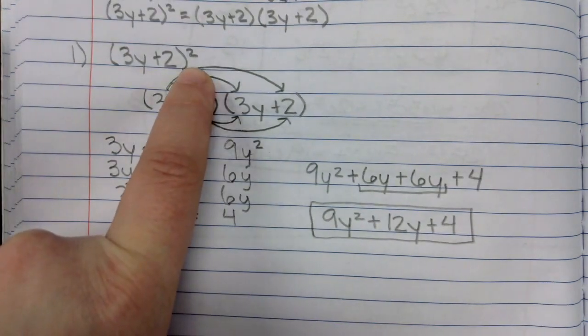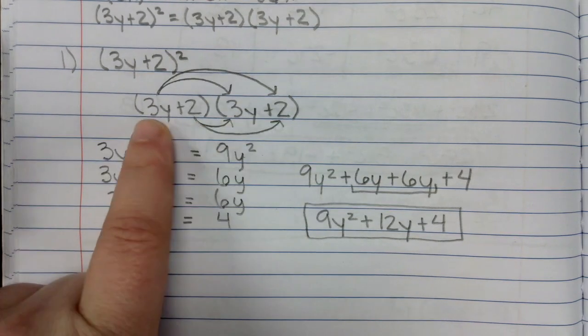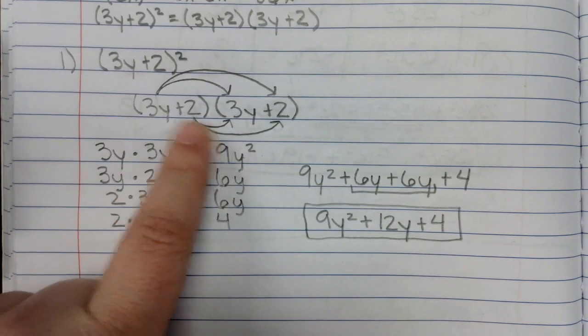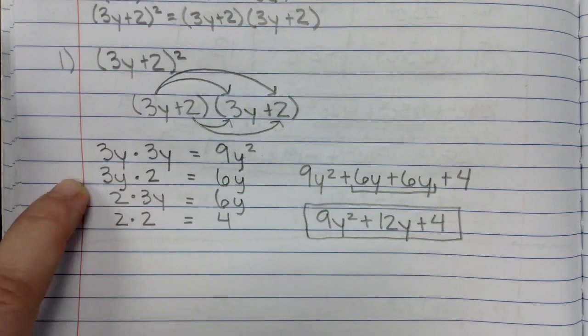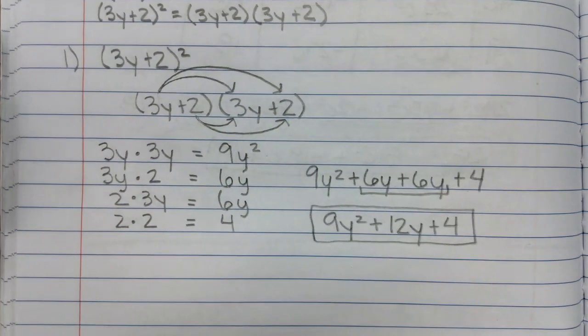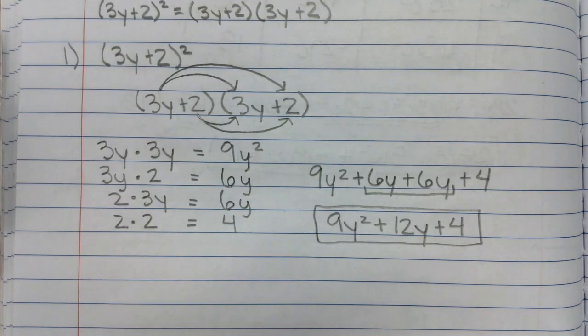All right, we're going to do one more example. This one's a little bit more complex. And when I say a little bit more complex, I mean, well, it's pretty complex. All right, number 2. This one's going to take up a lot of space, so you do need about half your page. All right, here we go.